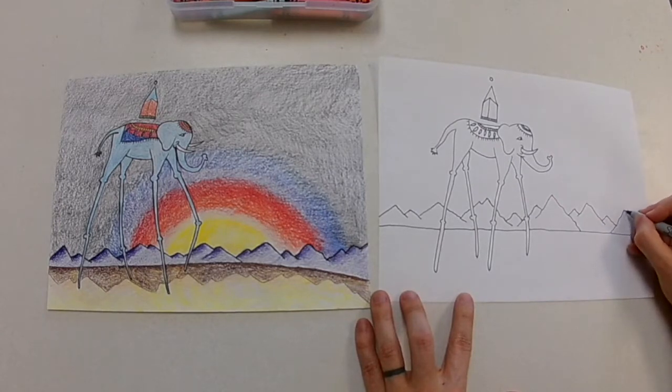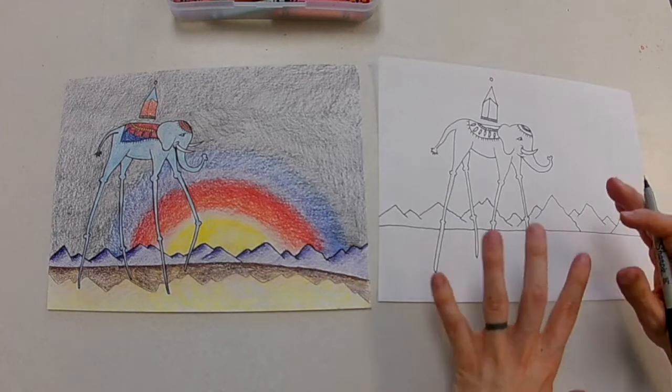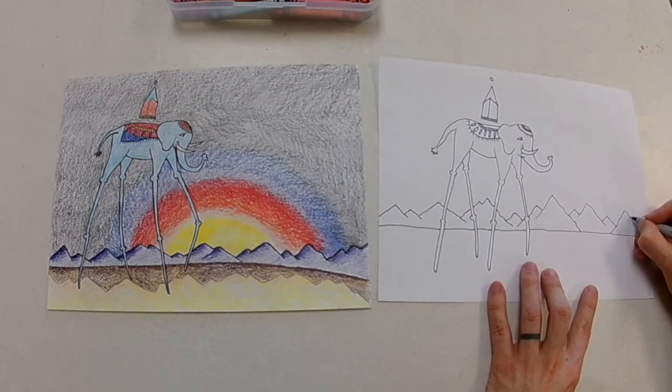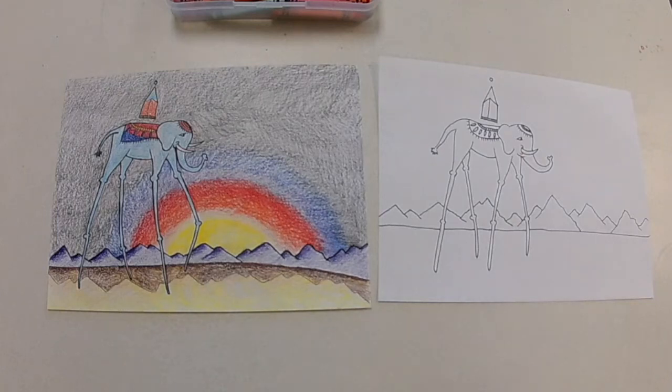Alright, start at the bottom. Try to always mix it up. There's no patterns to mountains. They're kind of all random. So you want to make sure that you're trying to copy that randomness. Make it look a little more realistic. Okay, I think I'm pretty good.